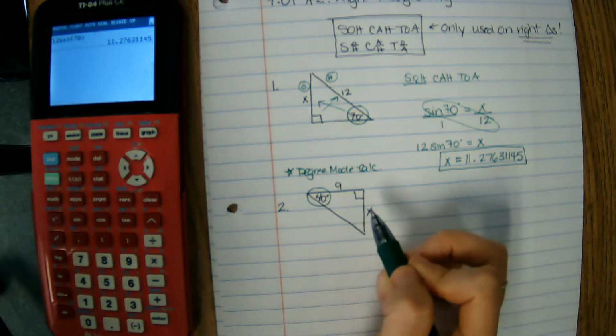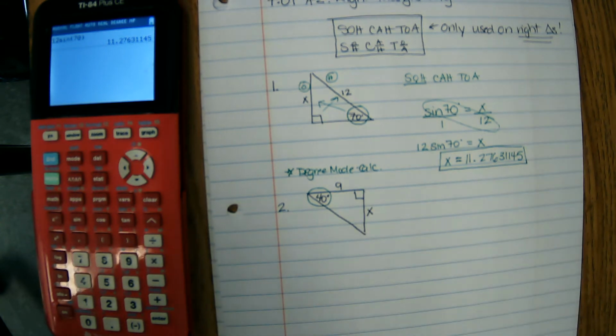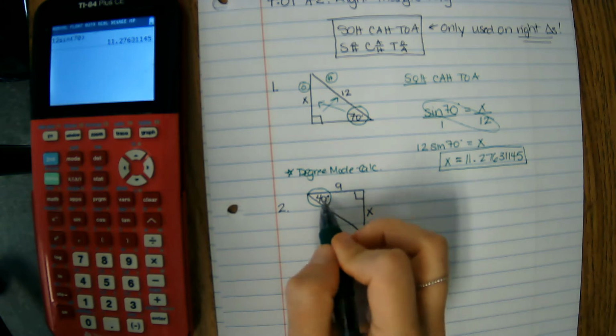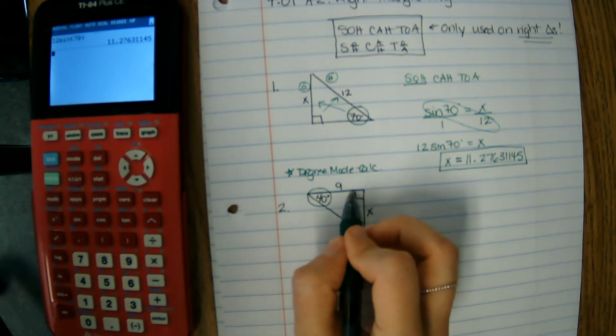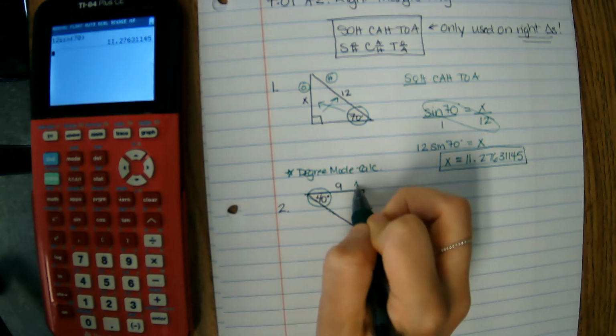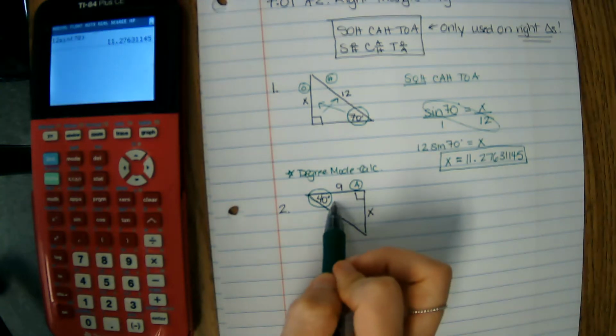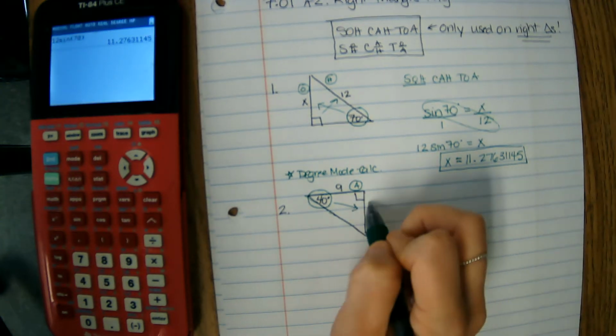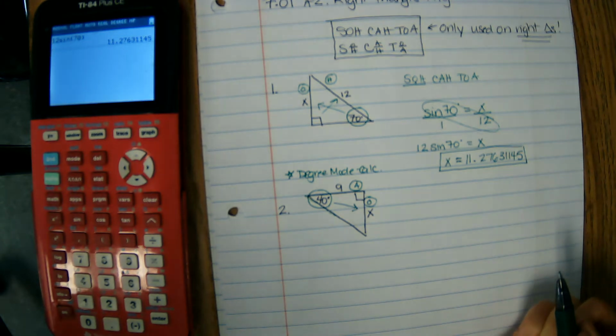And label the side that you know and the side that you're looking for. So I know this side, so in relation to this angle, it's one of the two sides of that angle, which means it must be the adjacent side. And over here, it's across from the angle, so that's my opposite side.